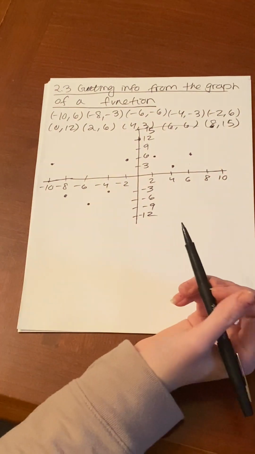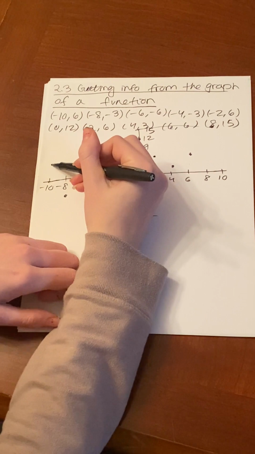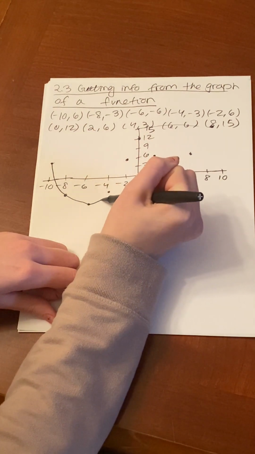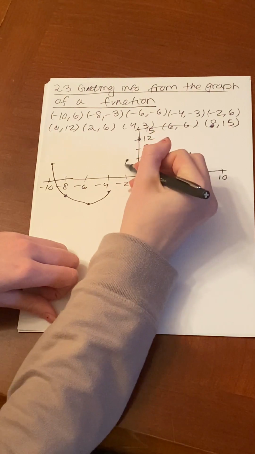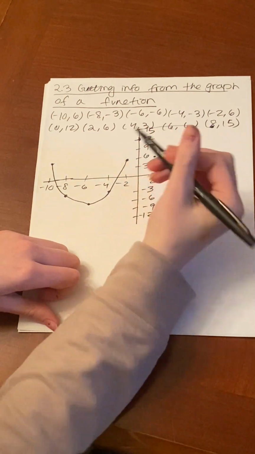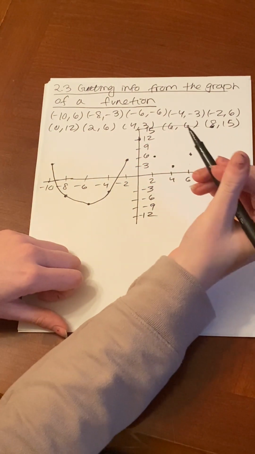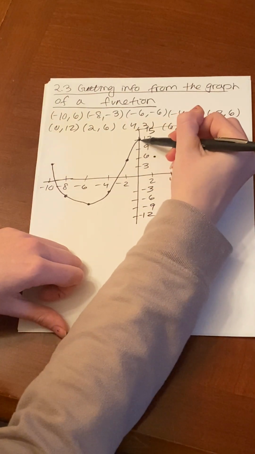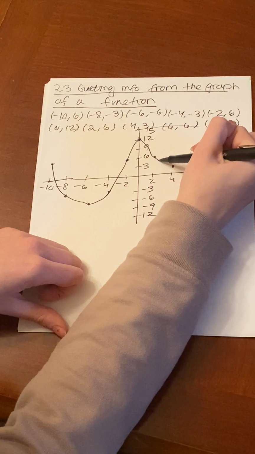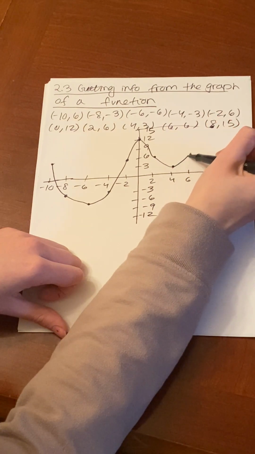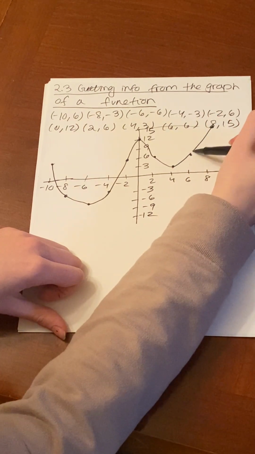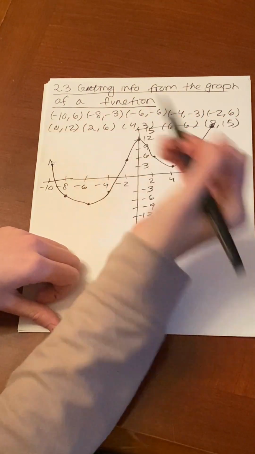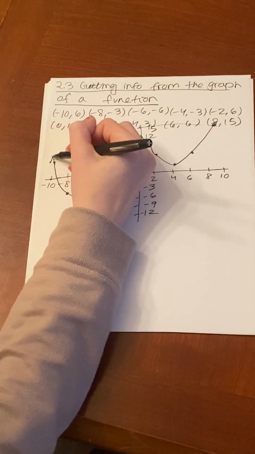And then we'll just play connect the dots. We'll start here. And we notice that kind of makes like a little parabola shape. Then we go up to 12, down again. Then on each side, we're just going off the graph. So we draw little arrows.